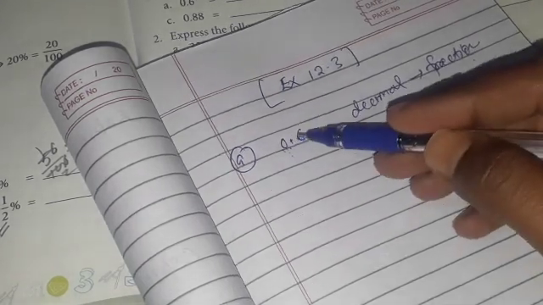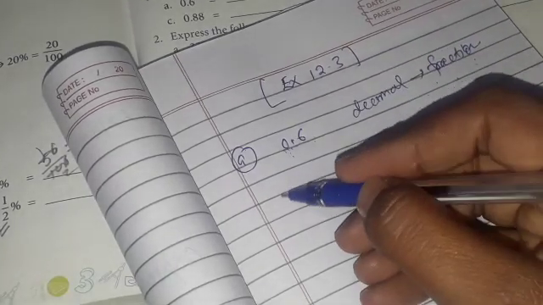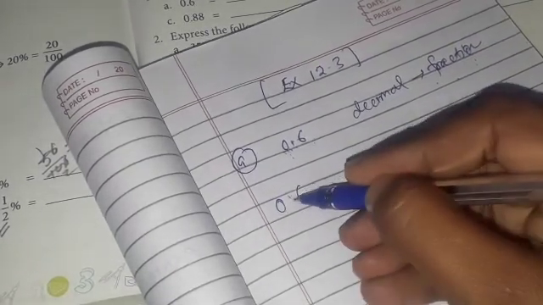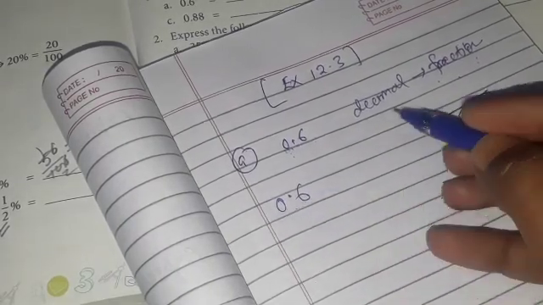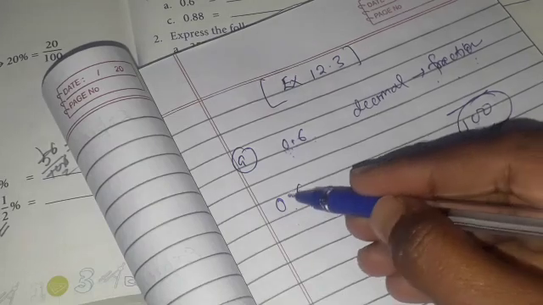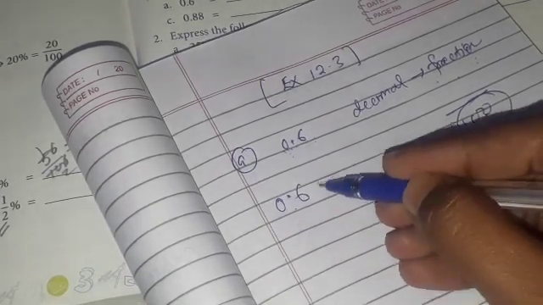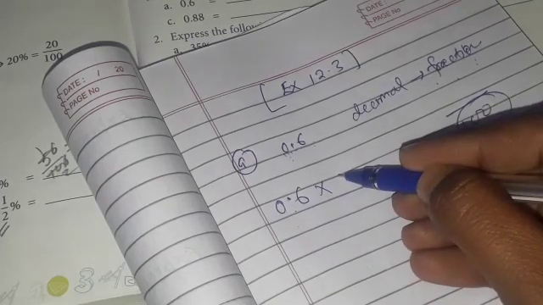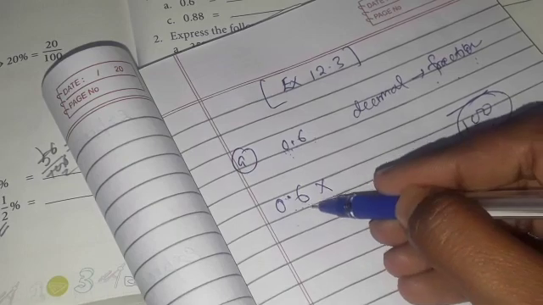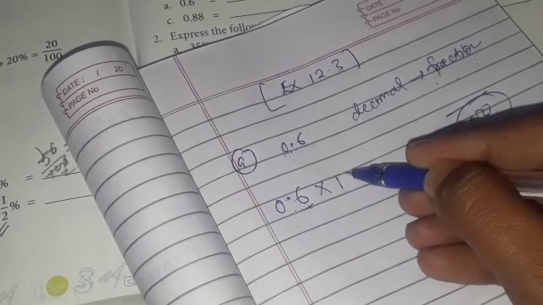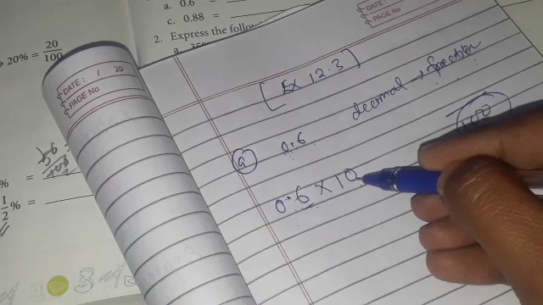So first we convert this into a fraction. So 0.6, and now how do we convert this into a fraction? For that class, we have to remove this decimal, and for that you have to multiply this by that number by which you can remove the decimal. After the decimal there is one place, so you have to multiply by that number which contains only one 0.